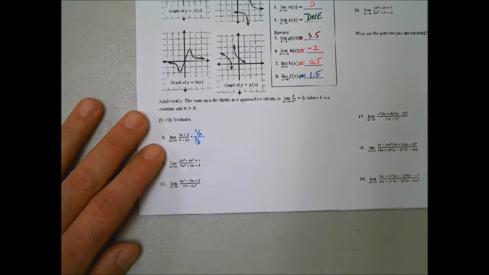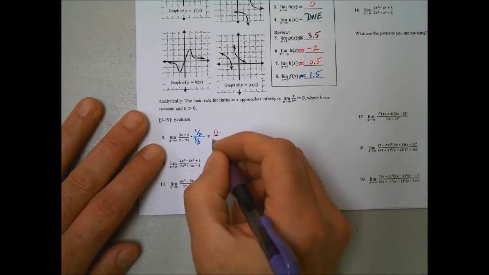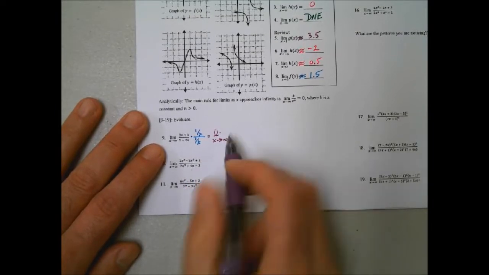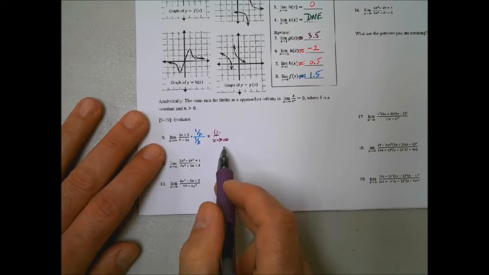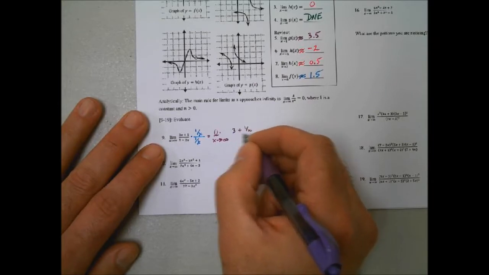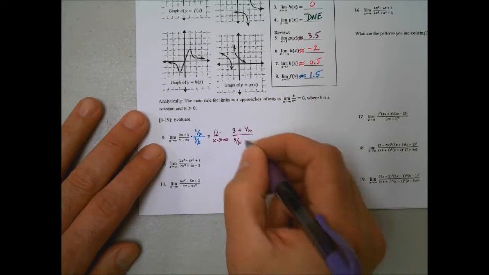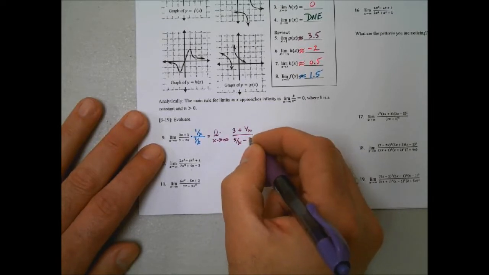So if I do that, we get the limit as x goes to infinity. You keep writing limit until you actually take the limit. And I have 3 plus 1 over x all over 5 over x minus 2.